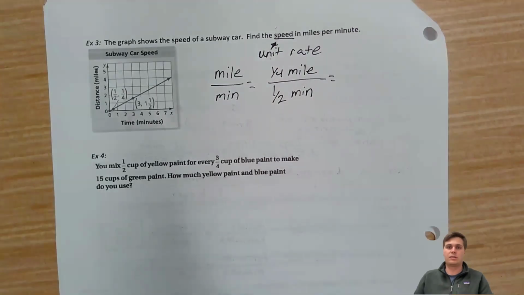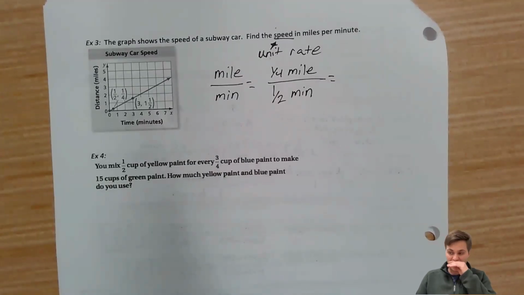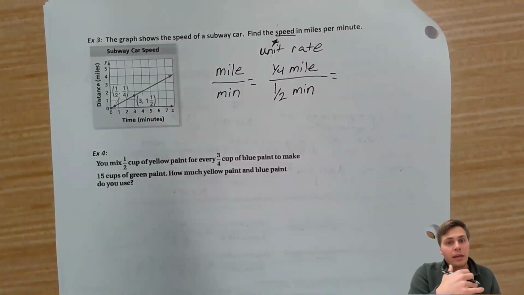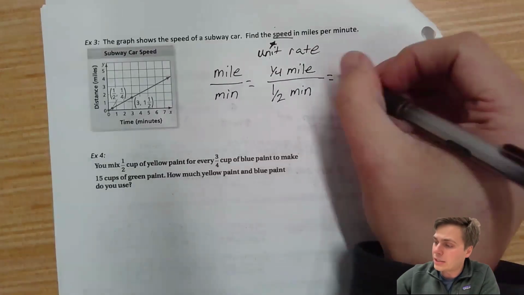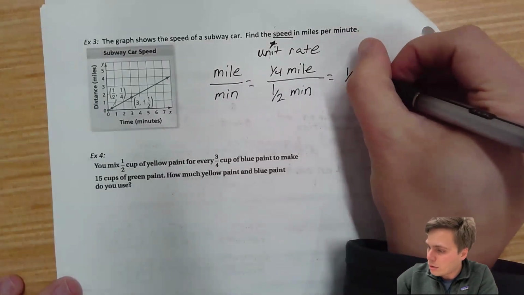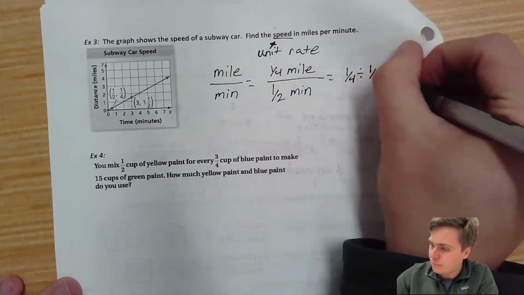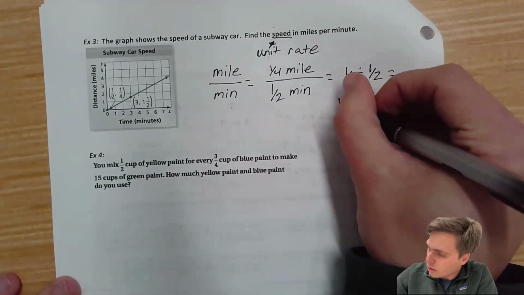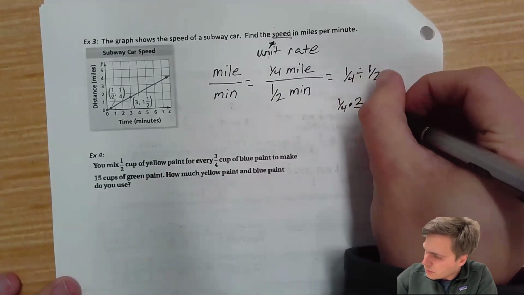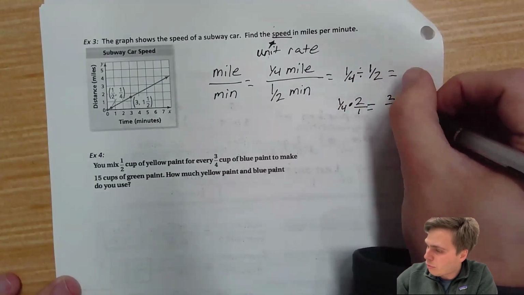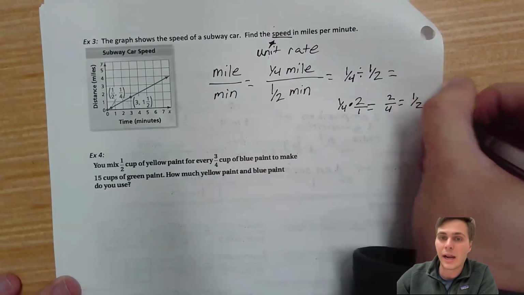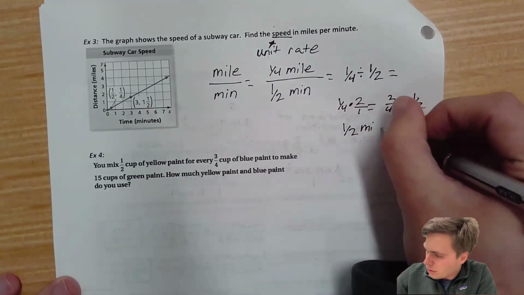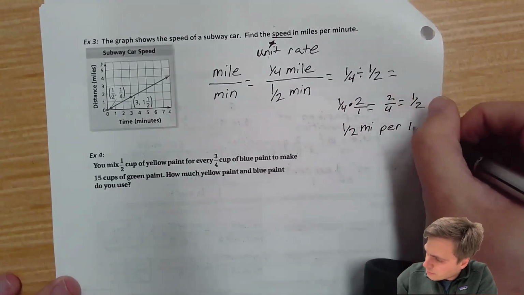And let's simplify this down. There's a couple ways that we could do this. I could multiply this by 2 to get a denominator of 1, or I could do the following. I could say 1/4 divided by 1/2, because that's what we're doing here, a fraction, and solve for that. So 1/4 times 2 over 1 simplifies down to 2 over 4, which simplifies down to 1/2. So we know now we're going 1/2 mile per 1 minute, or per minute.